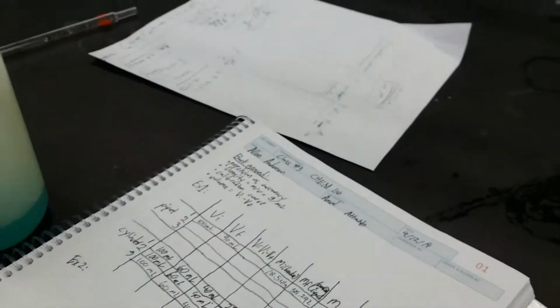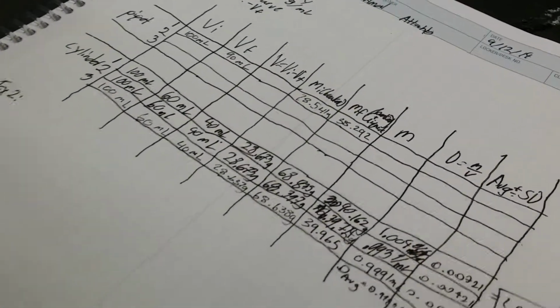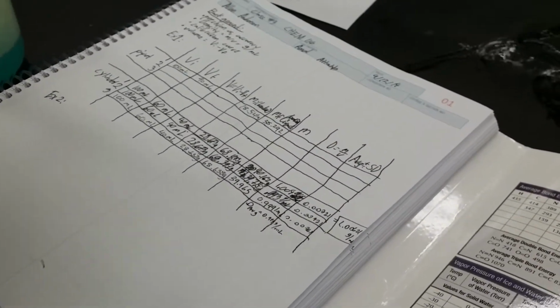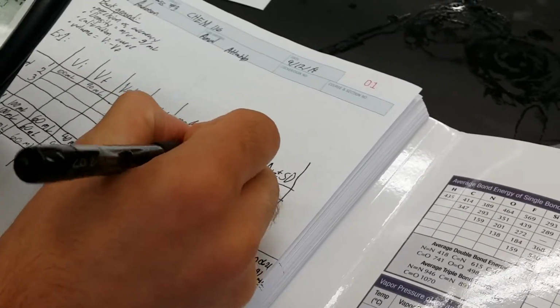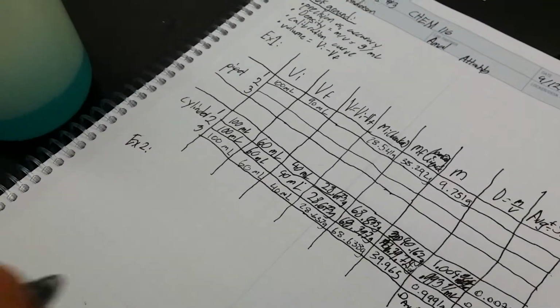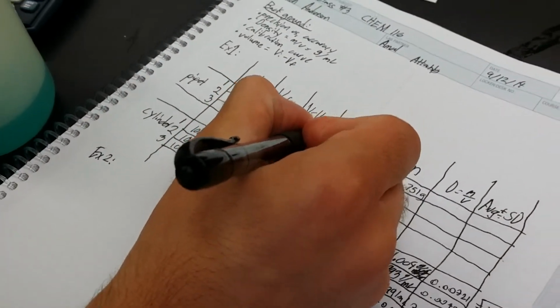The mass final is 38.292. And then we gotta find the mass by subtracting the mass initial from the mass final, which is 38.292 minus 28.541, and it's gonna be 9.751. Okay, so we have to write our name on this and then say what category we think that we deserve. Alright, and the V is going to be 100 minus 90, which is 10 milliliters.